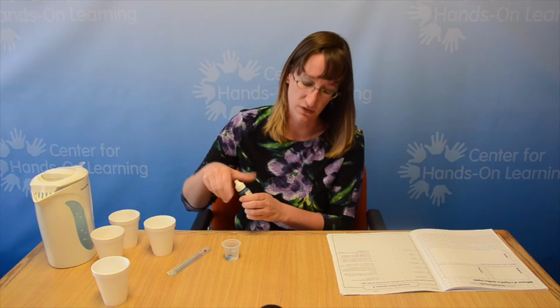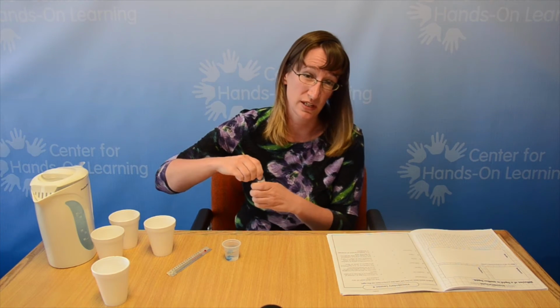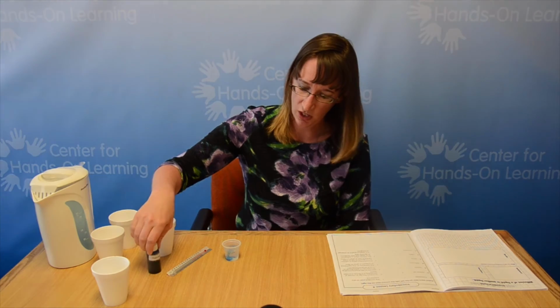And then time the amount of time that it takes for the food coloring to fully disperse and fully change the color of the water without stirring or doing anything like that. Once that is done, I would hit stop. I would record that in the student workbook and then repeat it again with hot water. I can use some of the hot water from the kettle left over from the previous experiment, and then with cold water after that. Then students will be able to draw their conclusions and write that in as well.